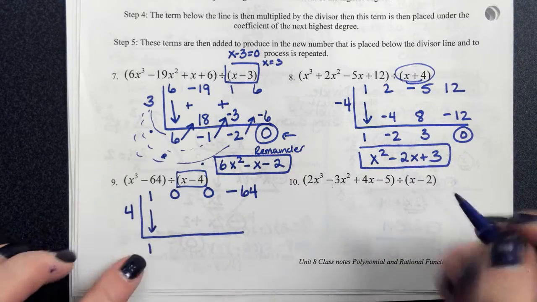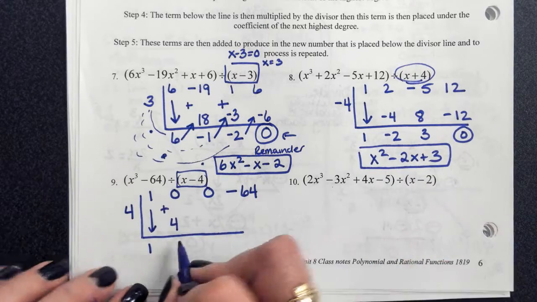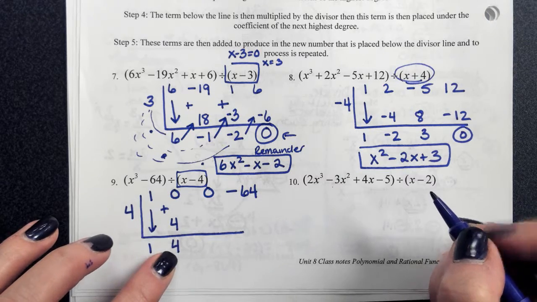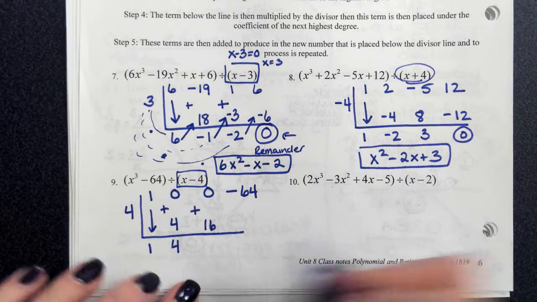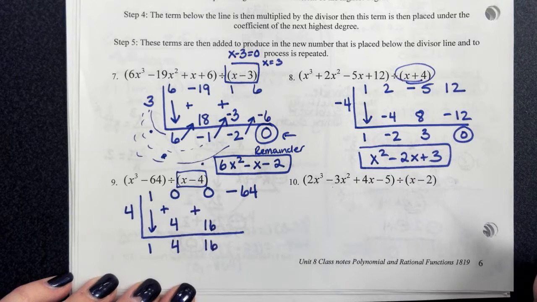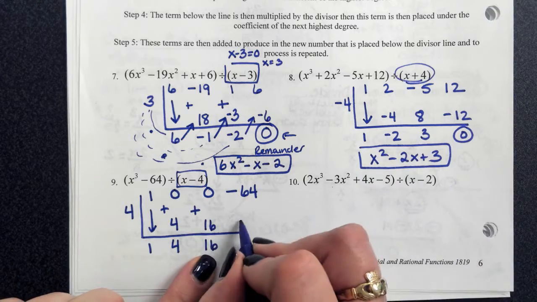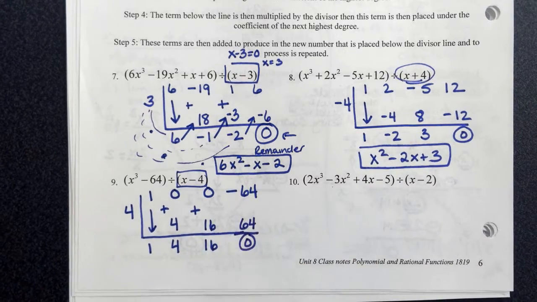Multiply on the outside. 4 times 1 is 4. Add on the inside. 0 plus 4 is 4. Multiply 4 times 4, which is 16. Add them together. 0 plus 16 is 16. And then 4 times 16 is going to give me a 64, which gives me another remainder of 0.